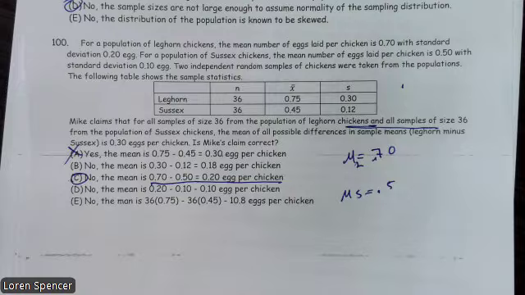Any sample can vary from the true population, but if you do enough of them, you should equal the true population, and these are the true population values.